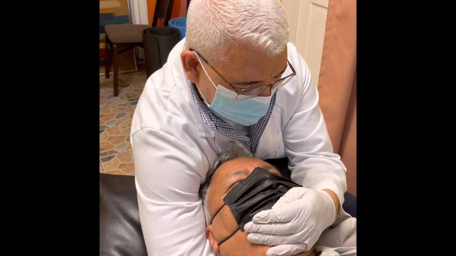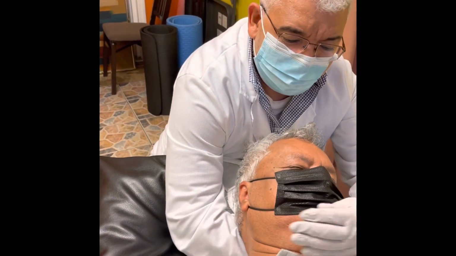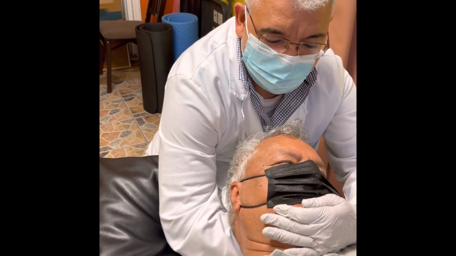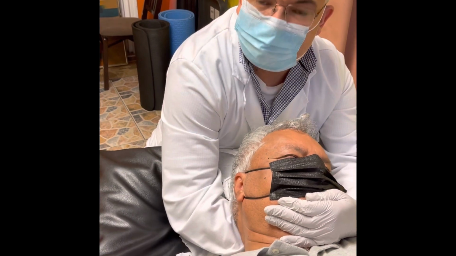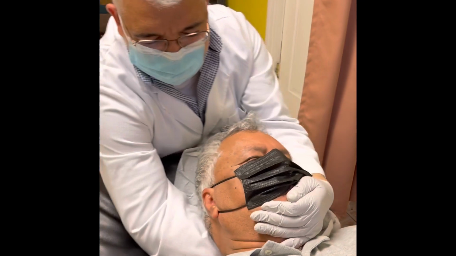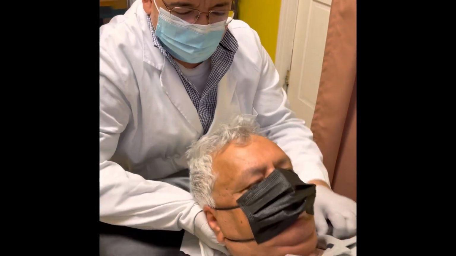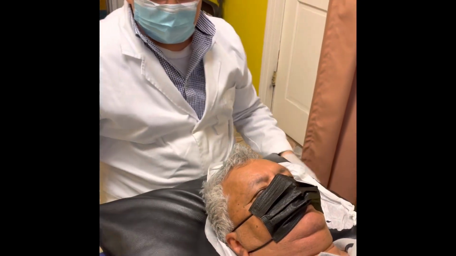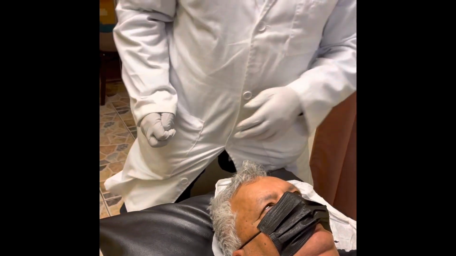Again, I start here. This is just a hook. This does nothing, just hooking here. I'm not pulling. This is the hand, the right arm with the forearm, that is really doing the traction. This is the way you do the traction. This is one of the ways you do the traction. After that, guys, I'm going to do the actual neural mobilization where I'm going to floss the nerve.